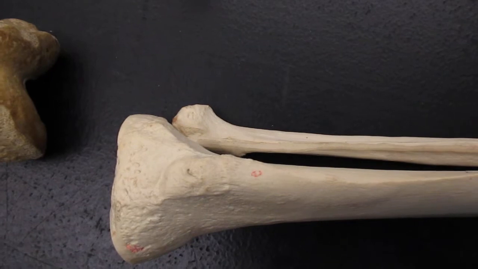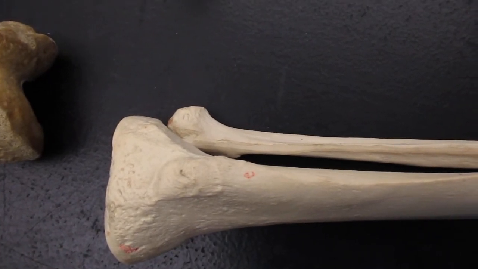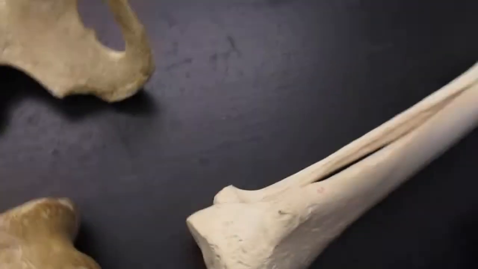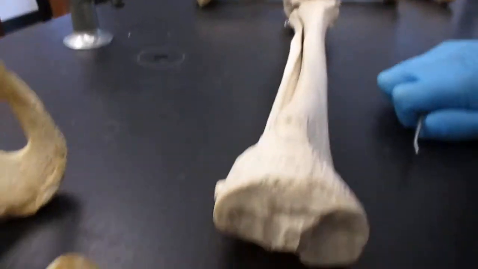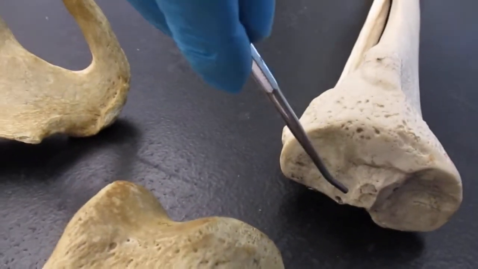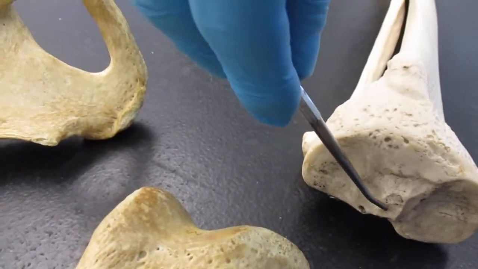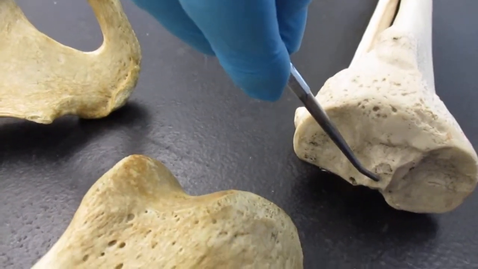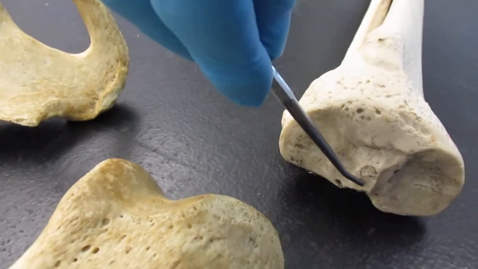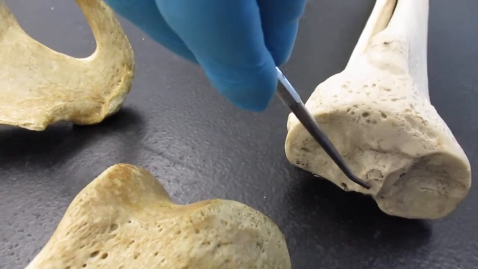Okay? I forgot one thing here. We have the intercondylar eminence right here.